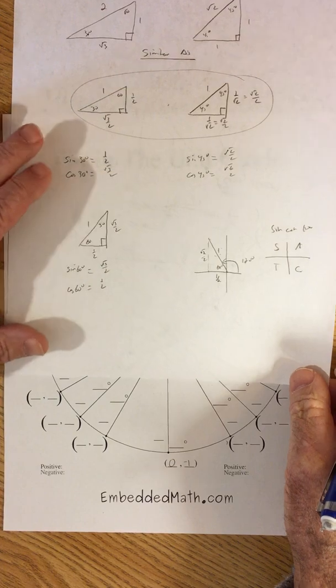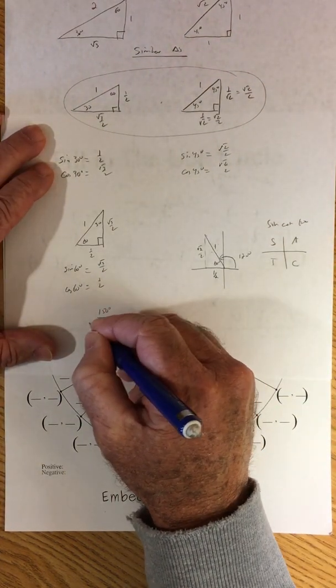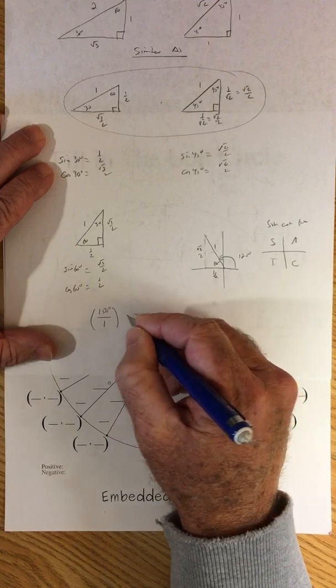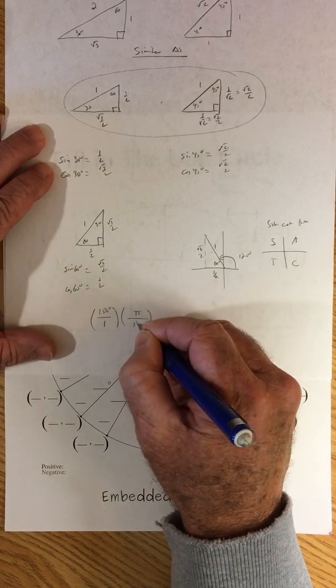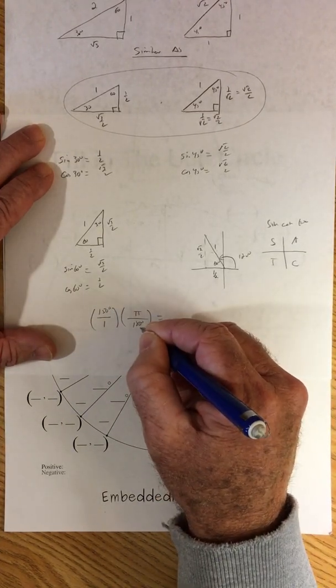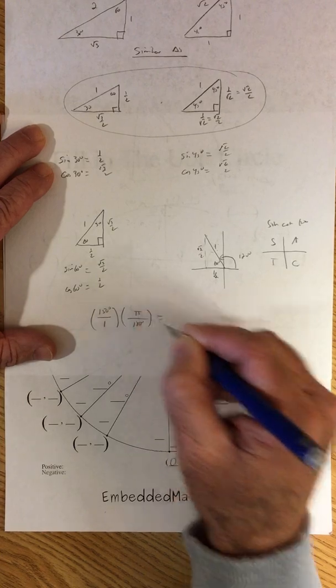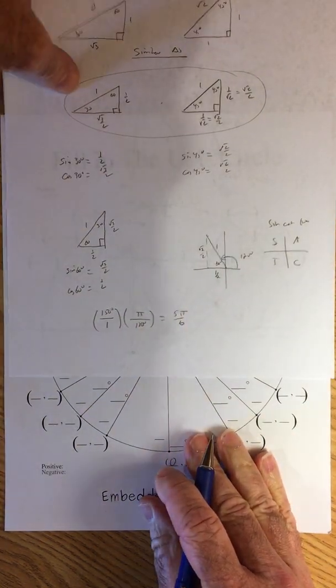This is how we converted. We took 150 degrees over 1 and multiplied by the conversion factor, which was pi to 180. 150 divided by 180 reduces, and we have the pi, and you ended up with 5 pi over 6. That's the radian equivalent.